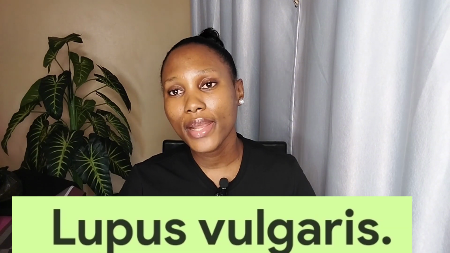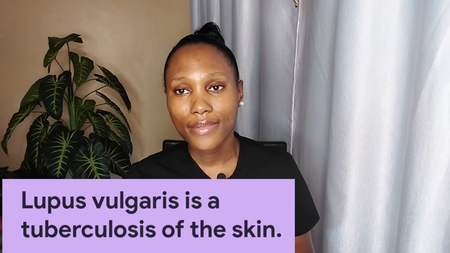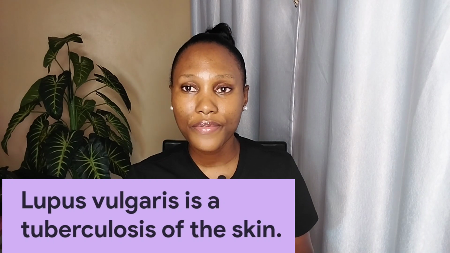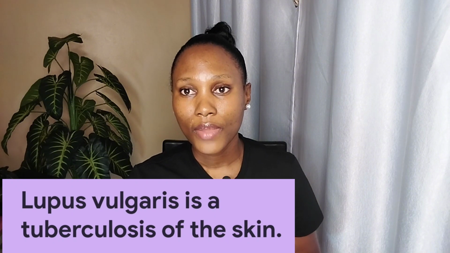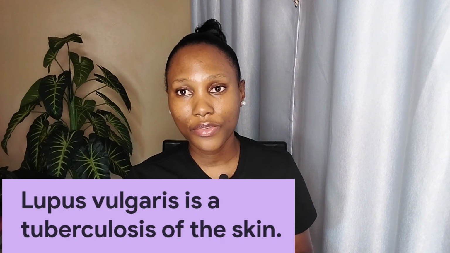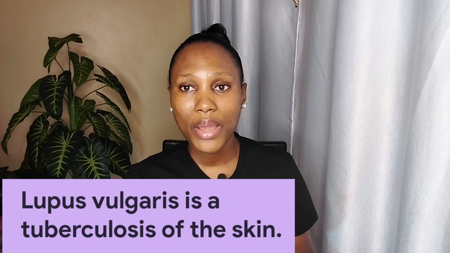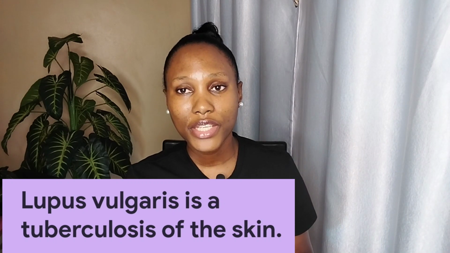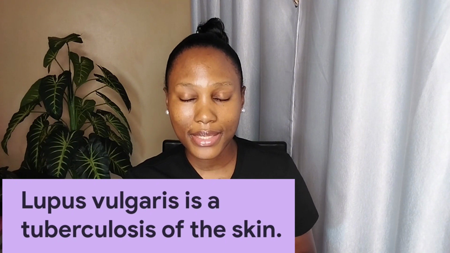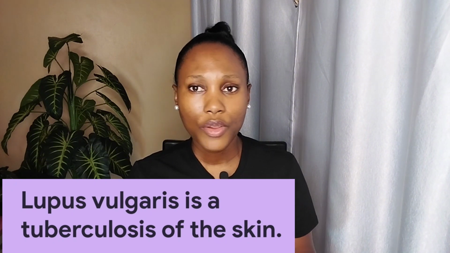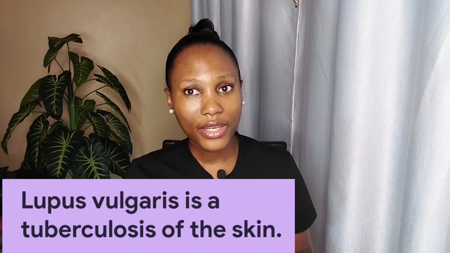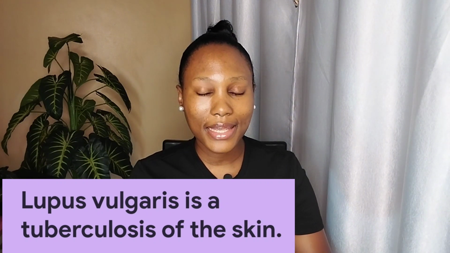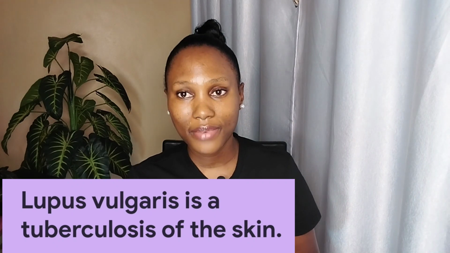Lupus vulgaris is a medical name that is given to a skin condition that occurs as a result of infection by a bacteria called Mycobacterium tuberculosis. Although there are other bacteria that cause this condition, for example, Mycobacterium bovis and Mycobacterium xenopi, Mycobacterium tuberculosis is the commonly implicated bacteria. You might be familiar with TB of the lungs, tuberculosis of the lungs. When tuberculosis, that is TB, occurs in the skin, that is what we call lupus vulgaris.